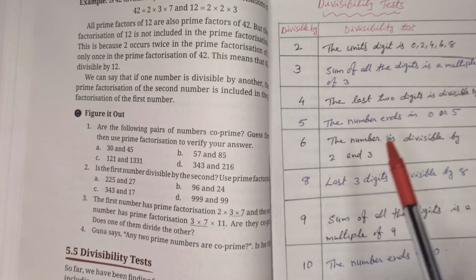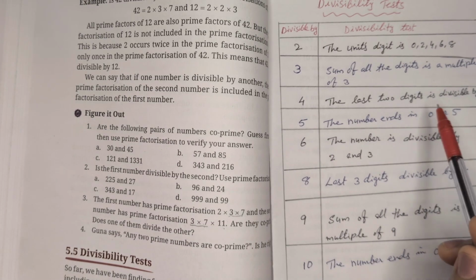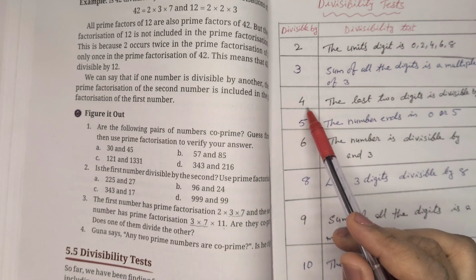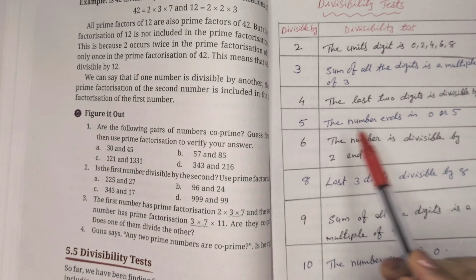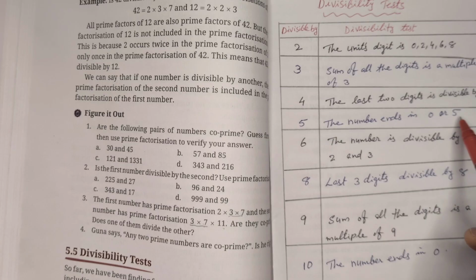Divisibility test of 4. Look at the last two digits of the given number. If the last two digits, that means the ones and tens digits, are divisible by 4, then the given big number is also divisible by 4. For 5, if the number ends with 0 or 5, then the given number will be divisible by 5.